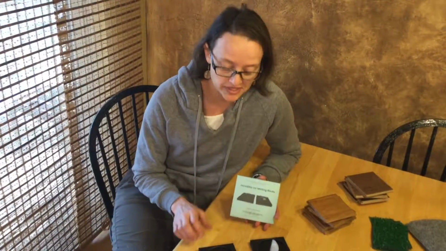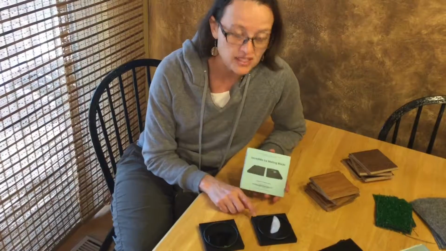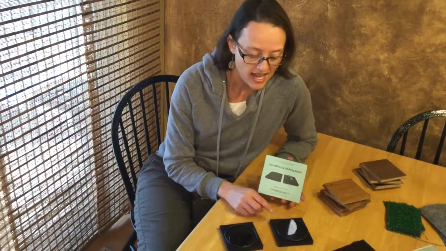If you're curious, the reason why this one melts first is it's aluminum, it's a metal, so it's a quick conductor. And this one is rigid plastic foam, so it's an insulator. As you can see, the difference between the two is dramatic.